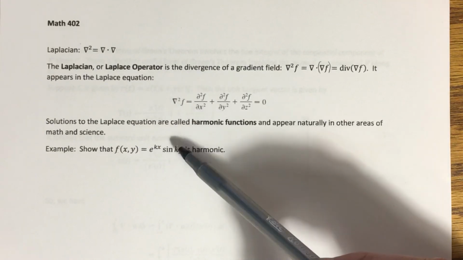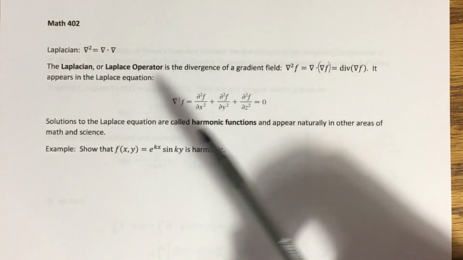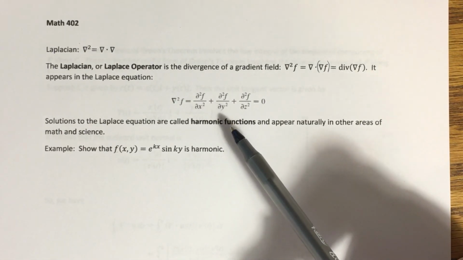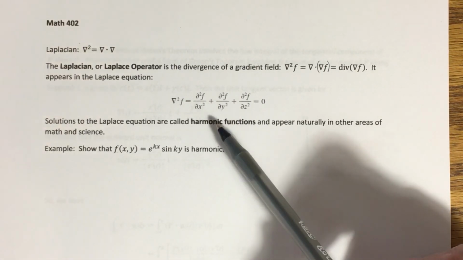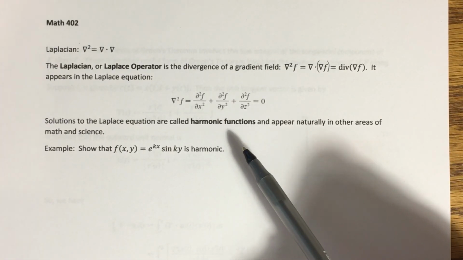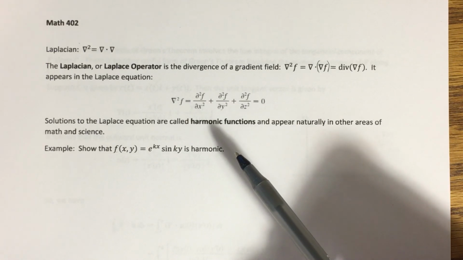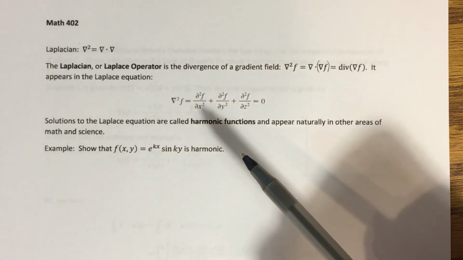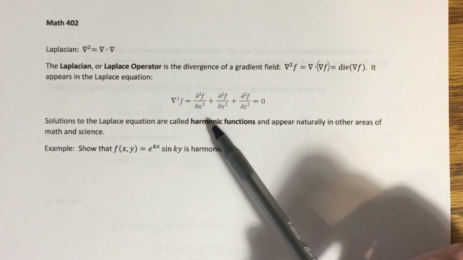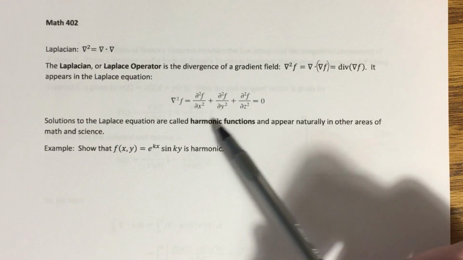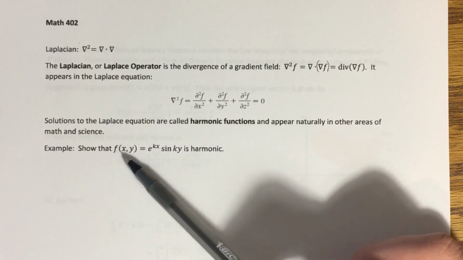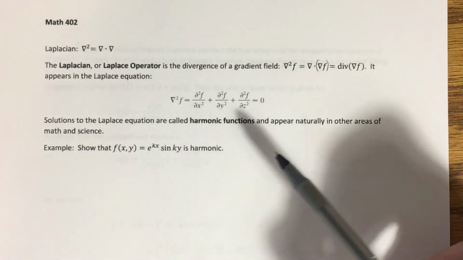This isn't a huge topic for this class, but it is for other classes. Any solution to this partial differential equation, and there's lots of them, is called a harmonic function. Harmonic functions are really important in a number of different areas of mathematics. If you major in math, you take a course in complex analysis. You'll talk about analytic functions, and you'll learn that the real and imaginary parts of analytic functions are harmonic. There's a number of other applications of this, but what I want to do is just verify that a particular scalar field that I'm given is a harmonic function.